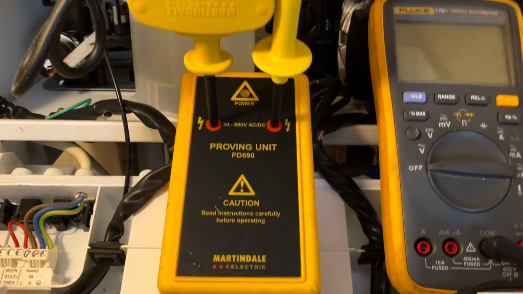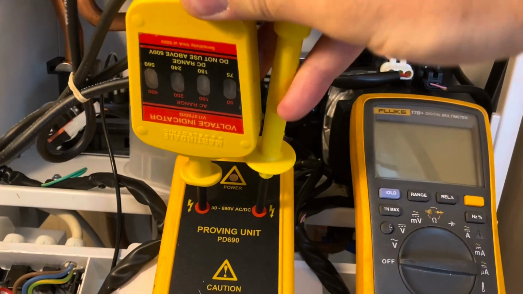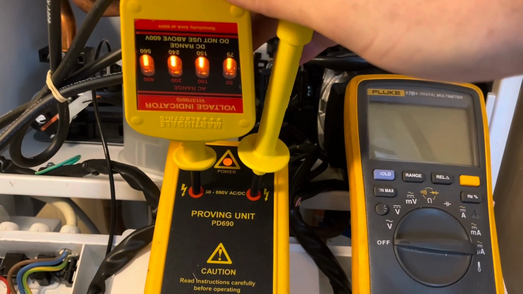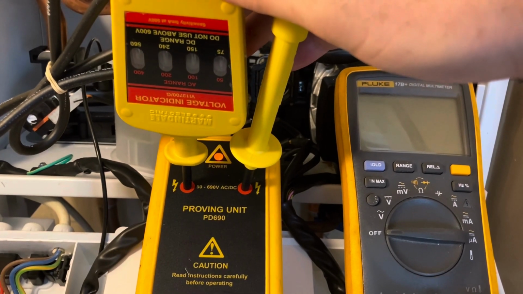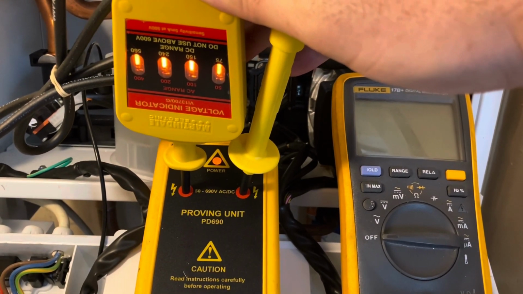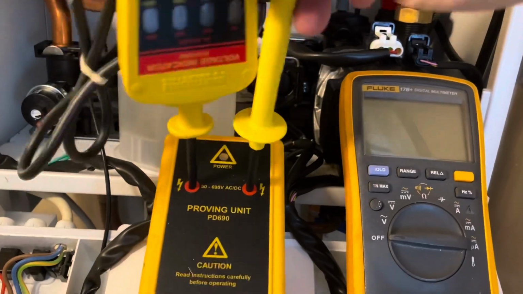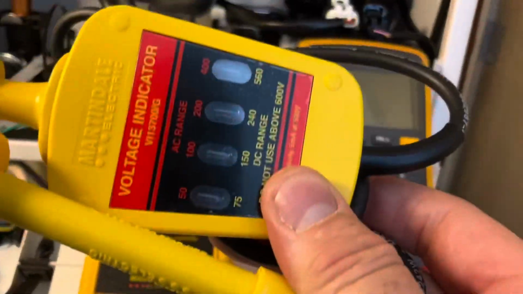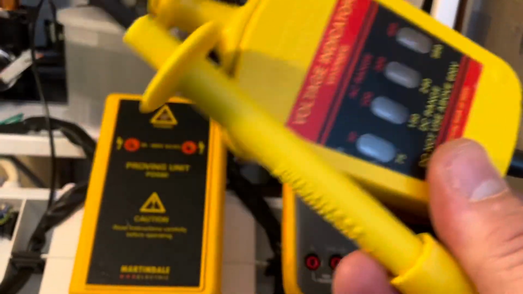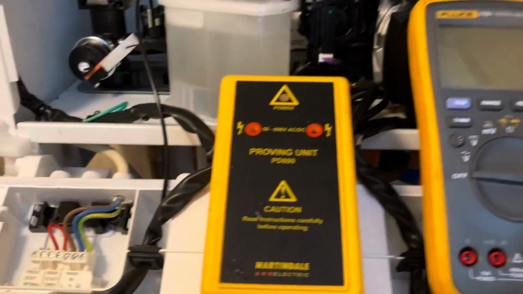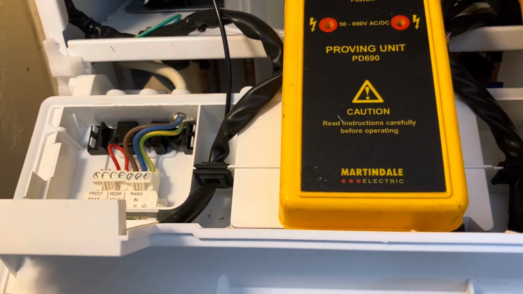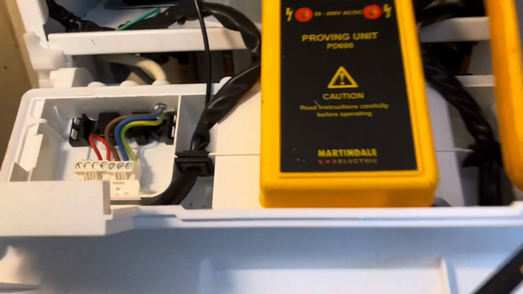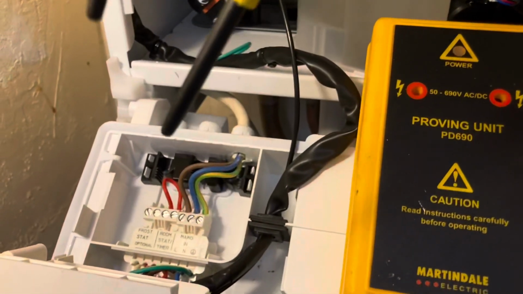So we've got a proving unit, and I'll push these two probes down, and then we've got the light indicators to say, there we go, that this proving unit seems to be functioning properly, and so does the tester. So we're going to expose the live, neutral and earth, and our first test is going to be between live and earth.